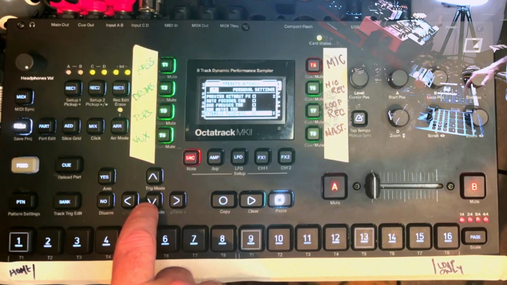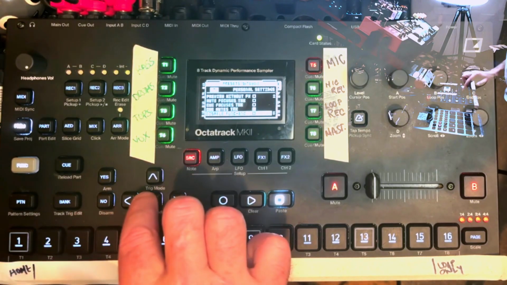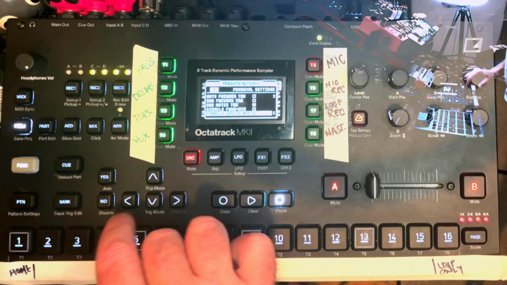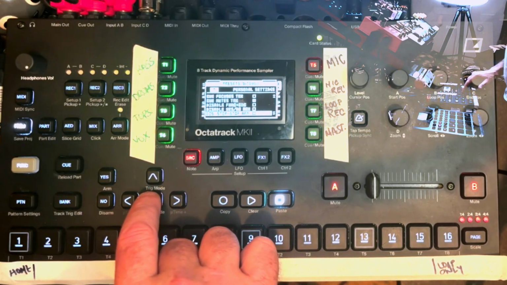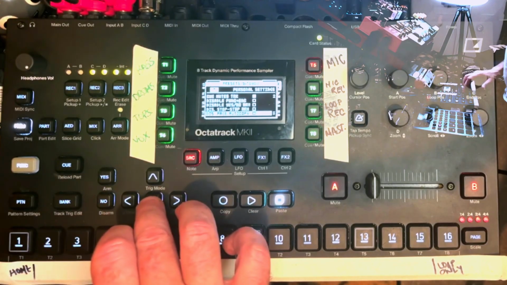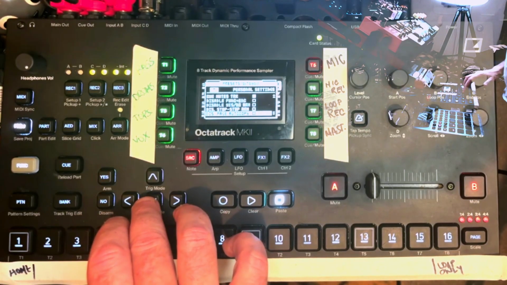Disable function encoder. I leave that off. I think that's the stepped encoders. Disable yes no arm. I leave that off. Disable stop arm. I leave that off. I want to keep that. In other words, disable page auto copy.